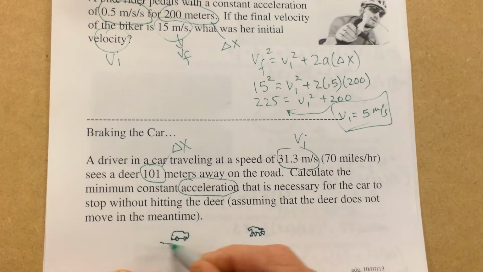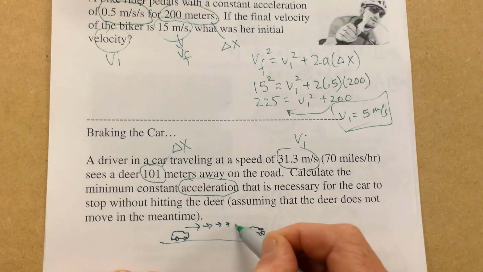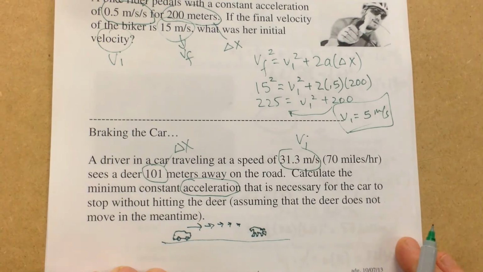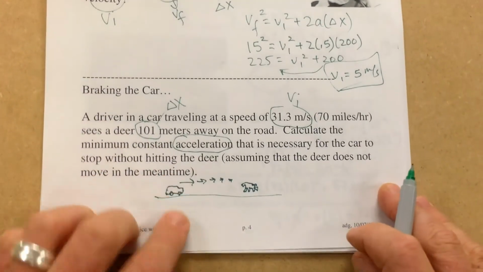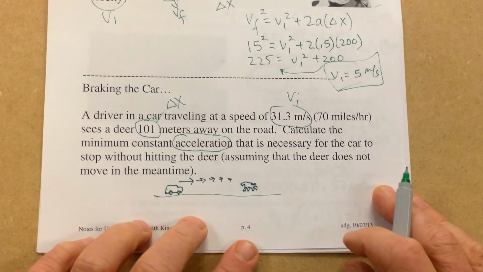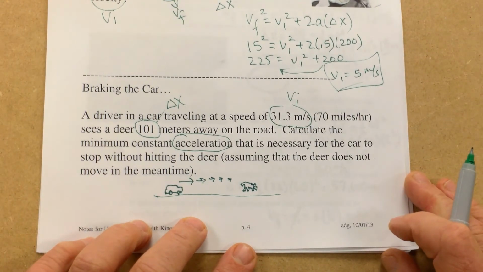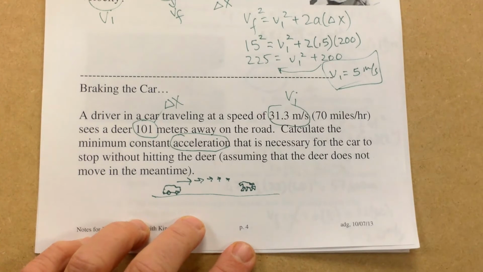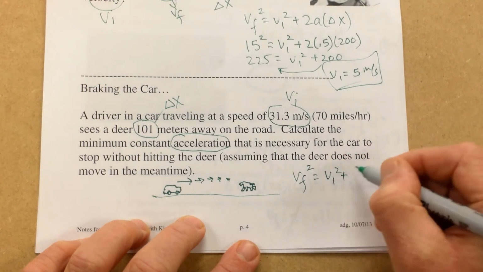Okay. So this driver sees a deer and has to slam on her brakes, right? So she's getting slower, right? We don't know what that acceleration is. That's kind of our unknown. So do we know anything about time in the equation? I don't see anything about time. So that means we need our third equation, right? Our timeless equation.